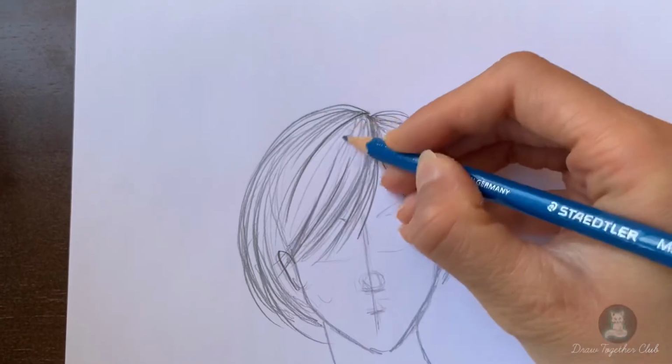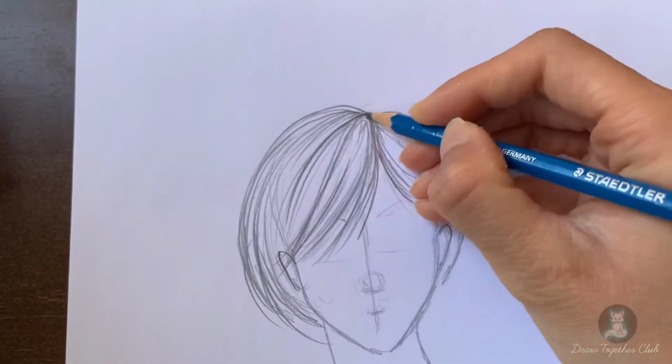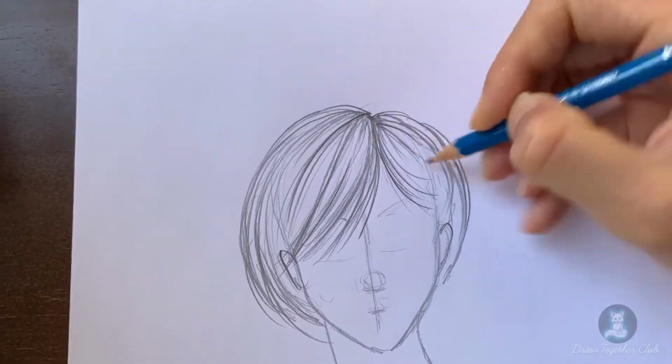Okay, so I'm adding more and more lines, and the more lines I add, you can see the more 3D and defined it starts getting.